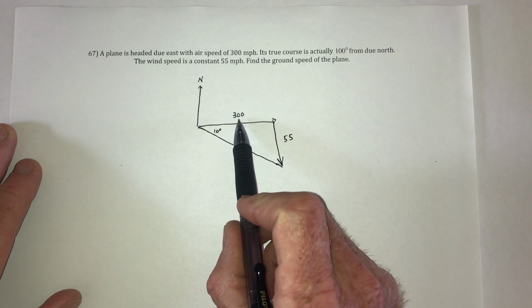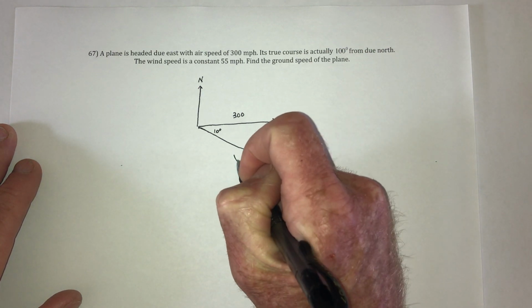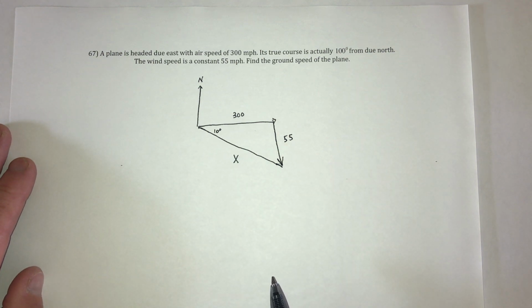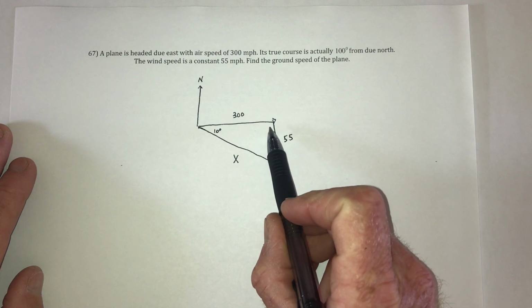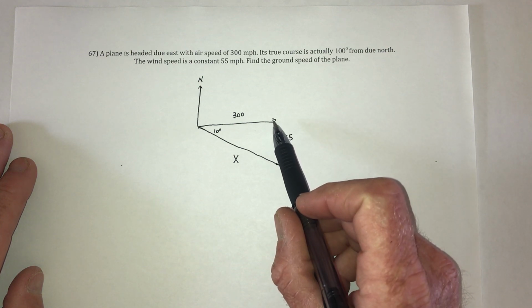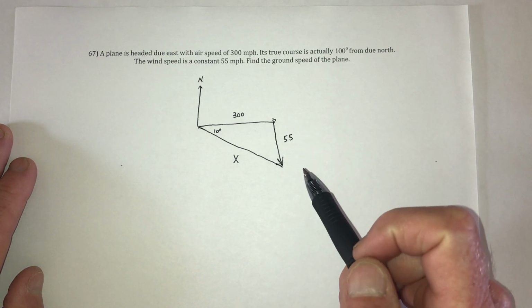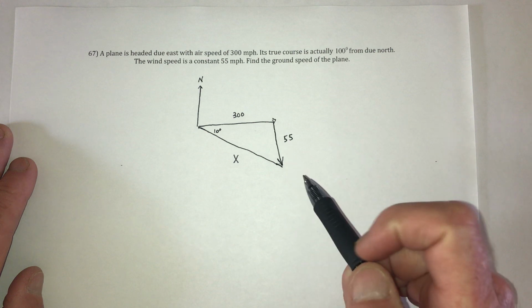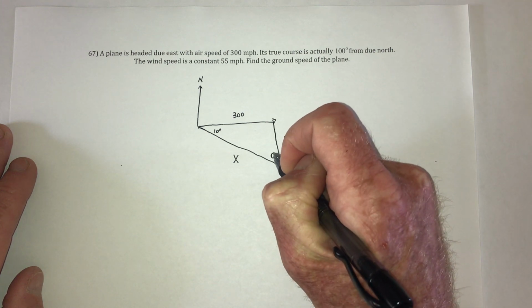So this is the original speed, this is the wind speed, and then this would be their true course, and x would be their true speed. So we need to solve for x. Well, let's see. I could use the law of cosines if I knew what this angle was. So I can't do that. But then what I could do is I could find this angle by using, no, I can't find that angle. Okay, I'm gonna have to find this angle first.